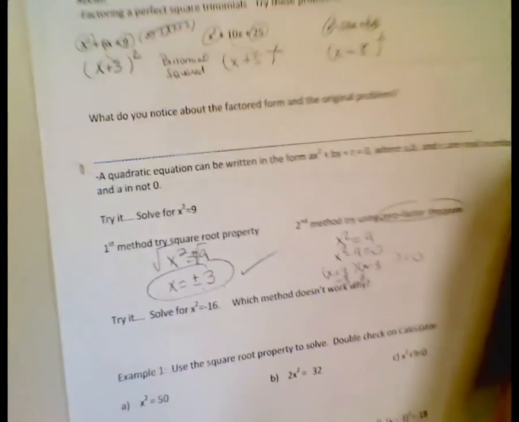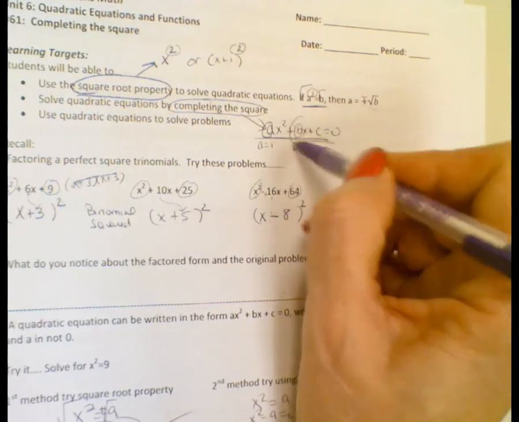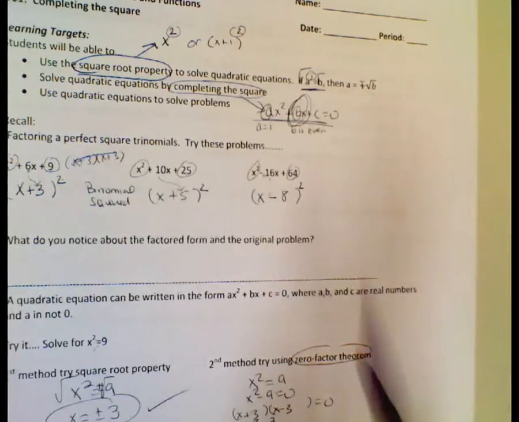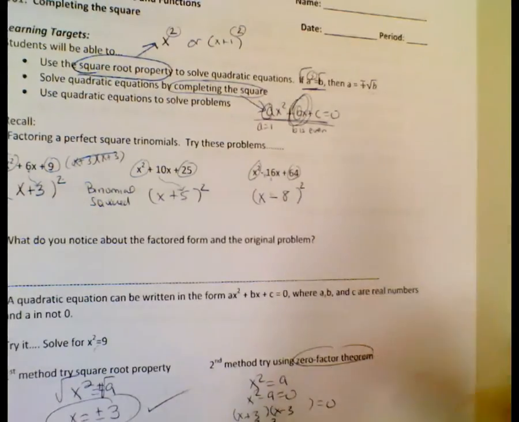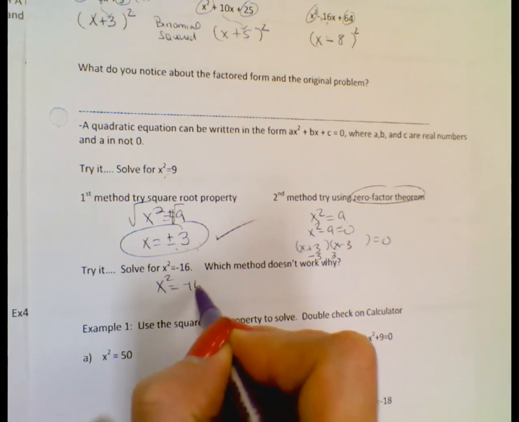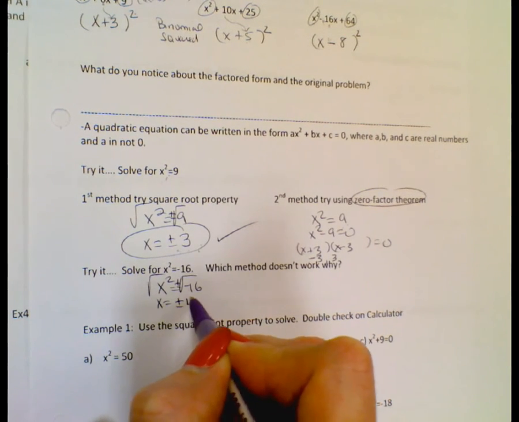And you'll notice that in this trinomial form, in this problem right here, you're missing this linear term. If you're missing the linear term like that, that's when you can do the square root method. But when you have an x to the first term, it's best to do the completing the square process, which I'll do on the back. So on this next one, you have x squared equals negative 16. To get rid of squares, square root both sides. And x is plus or minus 4i.